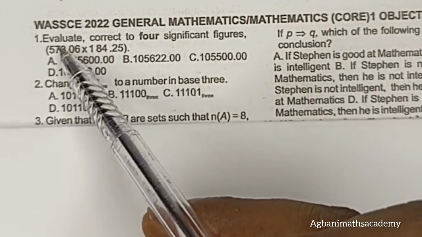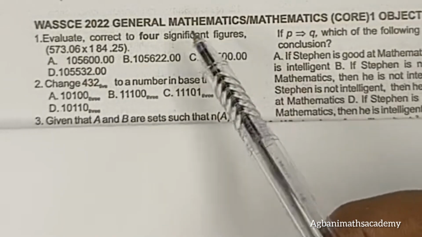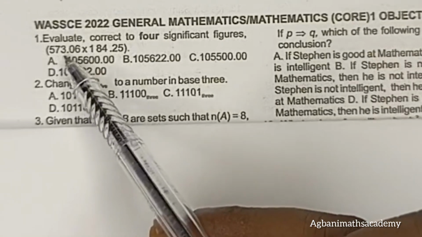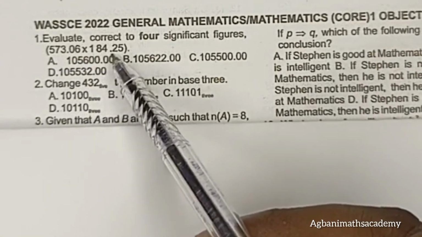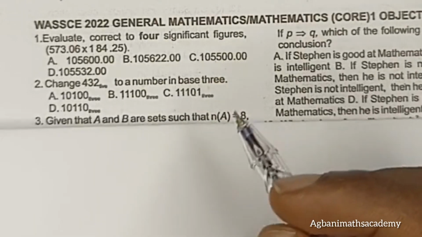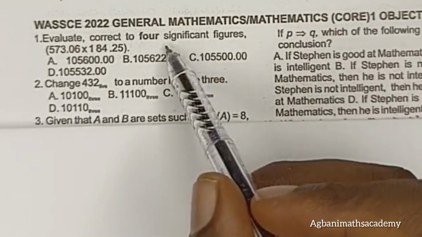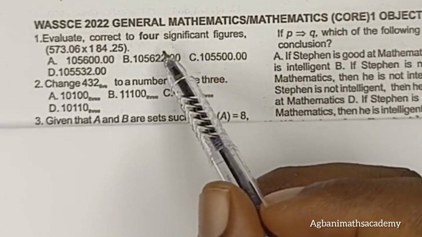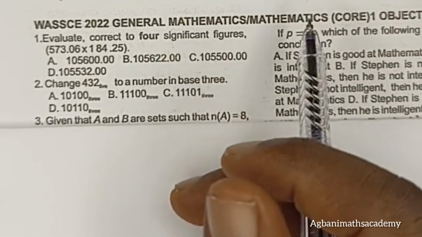The first question says, evaluate correct to four significant figures 573.06 multiplied by 184.25. So this question is quite easy because it's a question involving multiplication, but the only twist to it is you have to write your answer to four significant figures. Okay, so let's do that together.